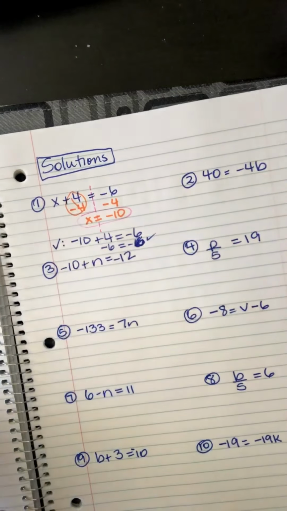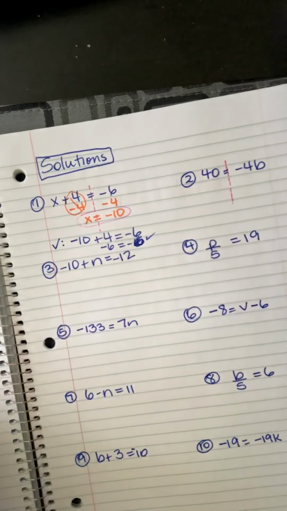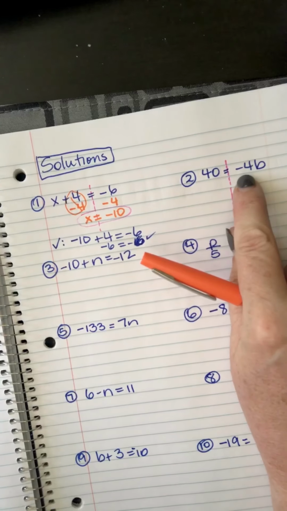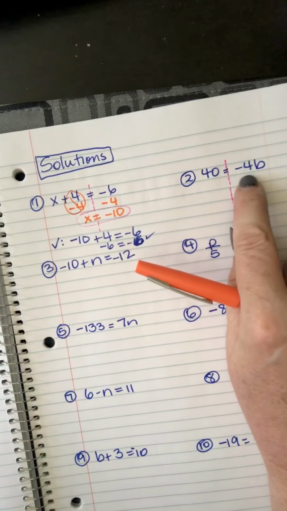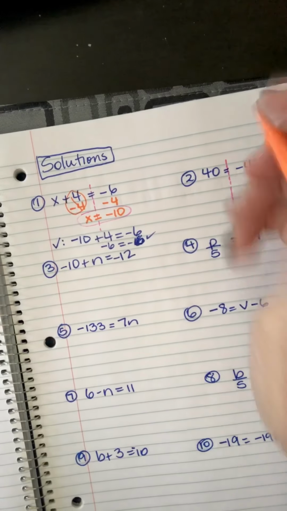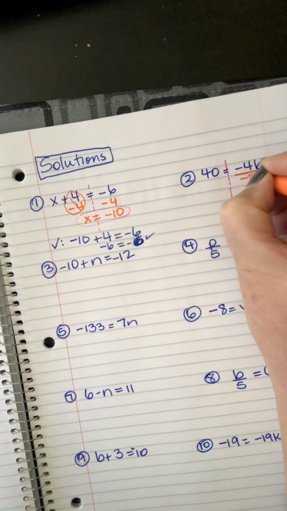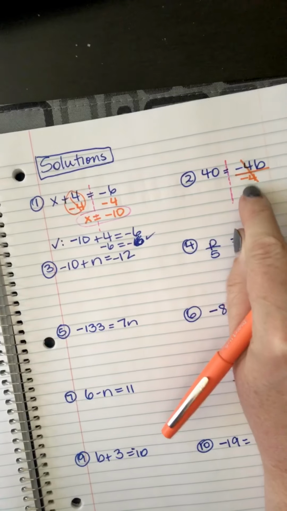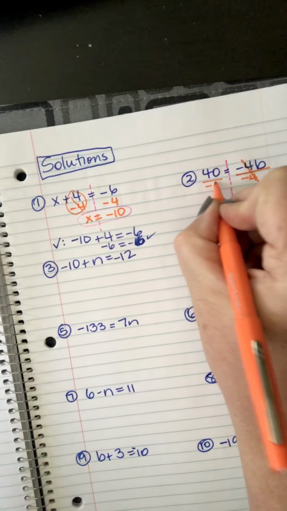Question number 2. Start by drawing your line, dividing your left side and your right side. This time my variable is on my right side. It's over here next to negative 4. They're sitting next to each other, so that means I'm multiplying. So the opposite of multiplying is dividing. So I'm going to divide by negative 4 so that I can get rid of it. But remember, if I do it to one side, I have to do it to the other.